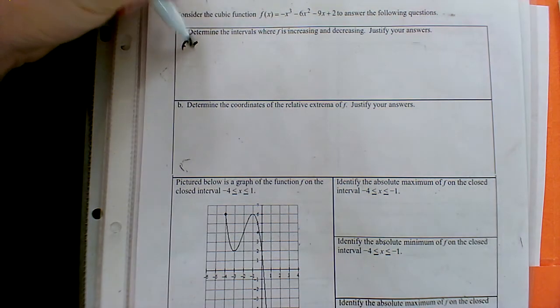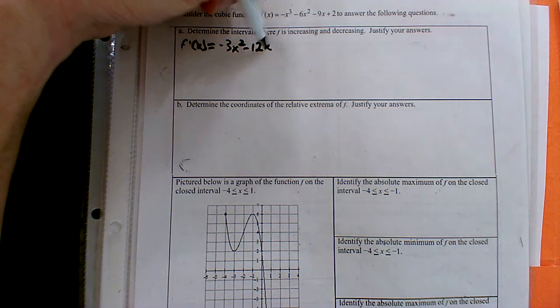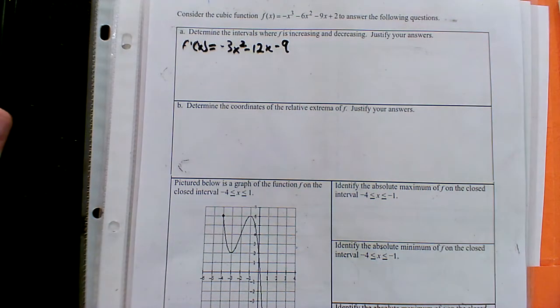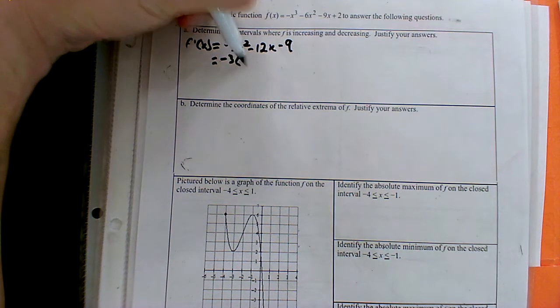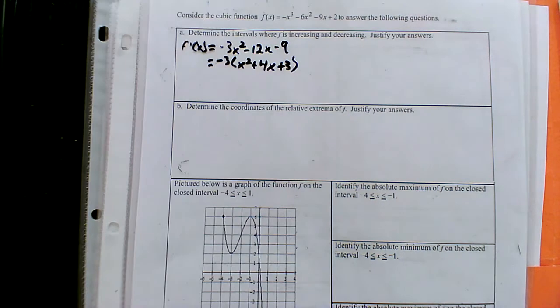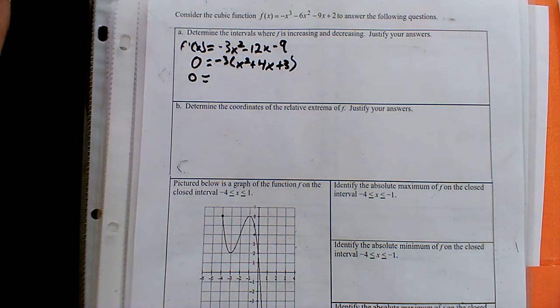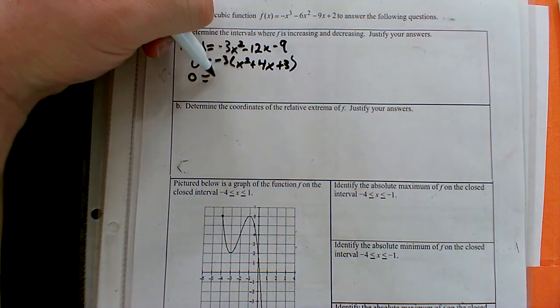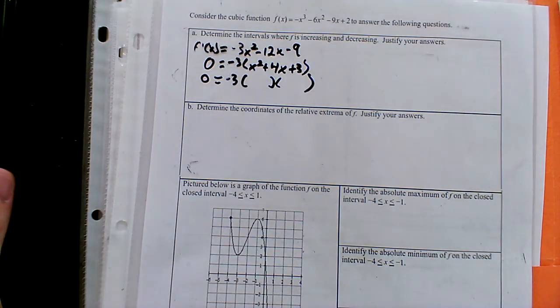Okay, we need to find the derivative. F prime of x. If we take the derivative, negative 3x squared minus 12x minus 9. What do we need to try to do with this derivative, though? Find the critical points. So I can factor out a negative 3. Gives me x squared plus 4x plus 3. So I factored that out. Now I want to see critical points. You set it equal to 0, and you try to factor. If you can't factor, we use quadratic formula, but let's try to factor it. So we have the negative 3 there, and we want to try to factor the x squared plus 4x plus 3.